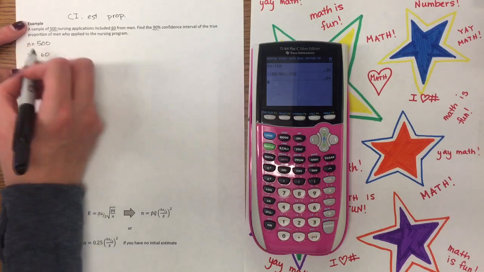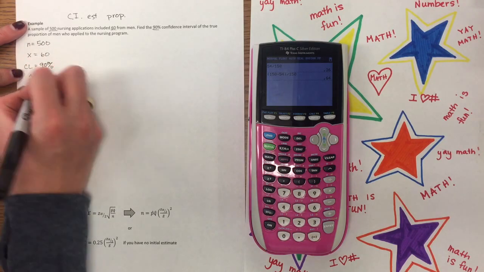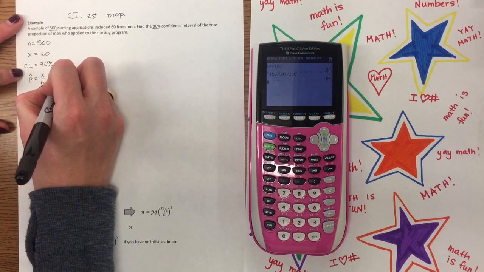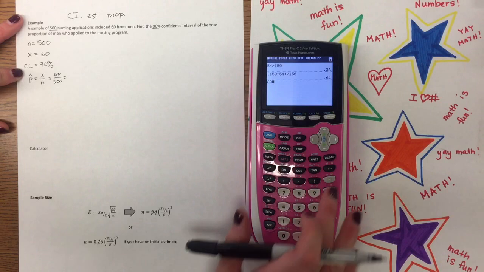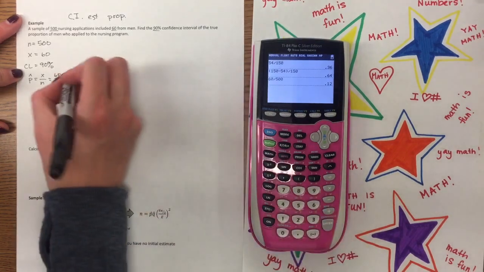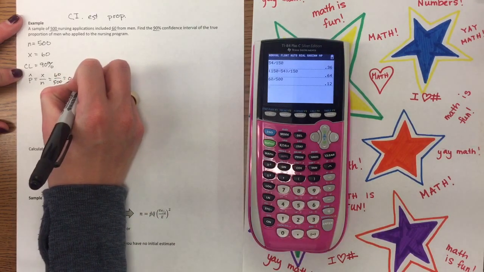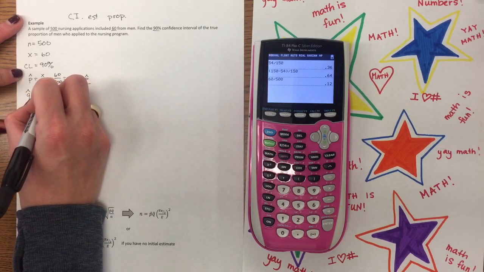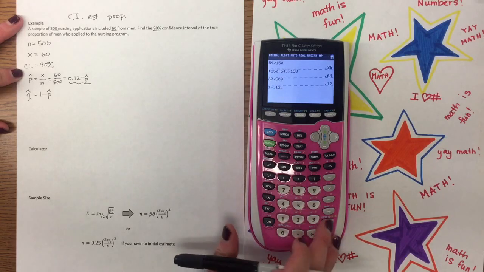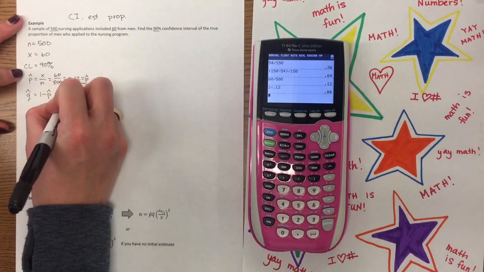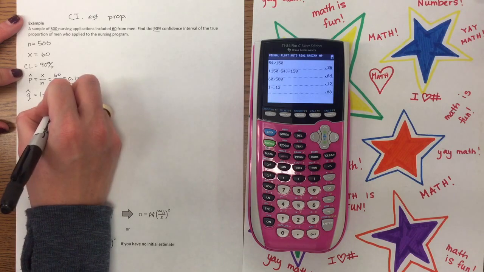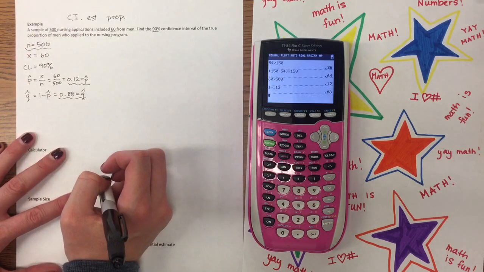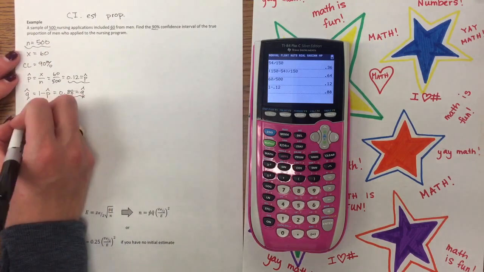So based on my n and x, I can get p hat. P hat is going to be x divided by n, or 60 divided by 500, which gives me a p hat of 0.12. That's important. Q hat is going to be 1 minus p hat, so 1 minus 0.12 gives me 0.88. So I now have p hat and q hat. N also is going to appear in my formula, and I need my critical value Z.